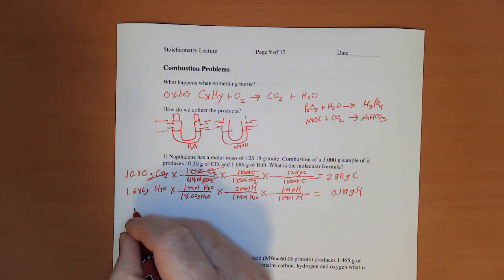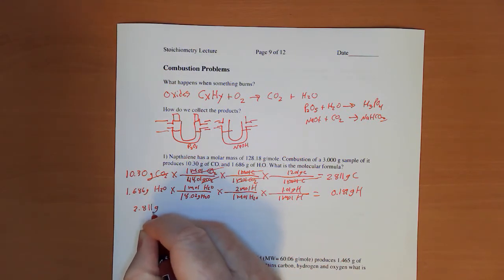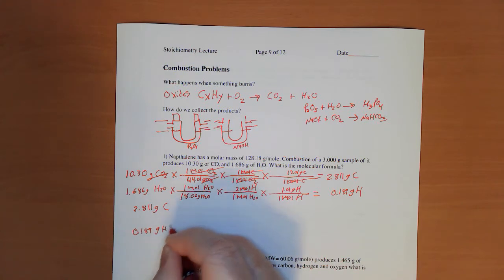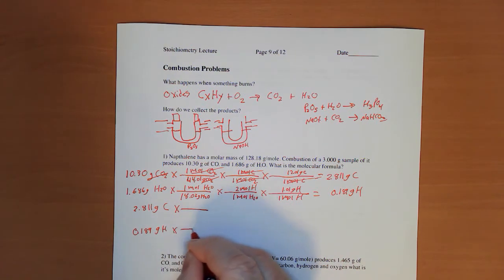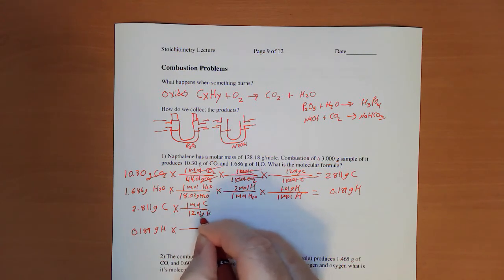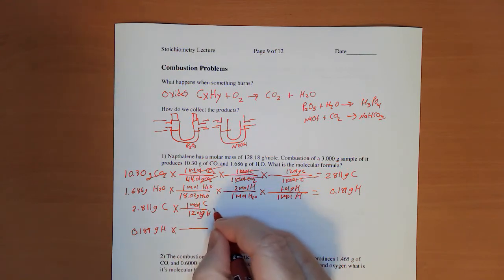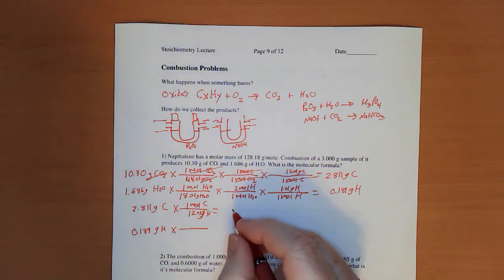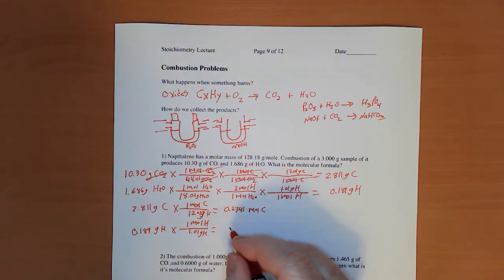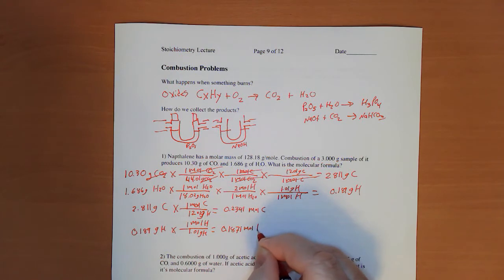Now let's go for an empirical formula. 2.811 grams carbon and 0.189 grams hydrogen. 1 mole carbon is 12.01 grams, and that equals 0.2341 moles carbon. 1 mole hydrogen is 1.01 grams hydrogen, that's 0.1871 moles hydrogen.